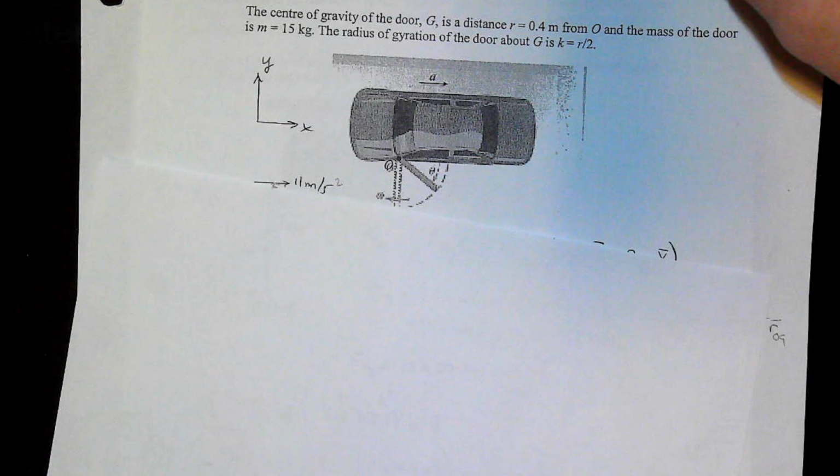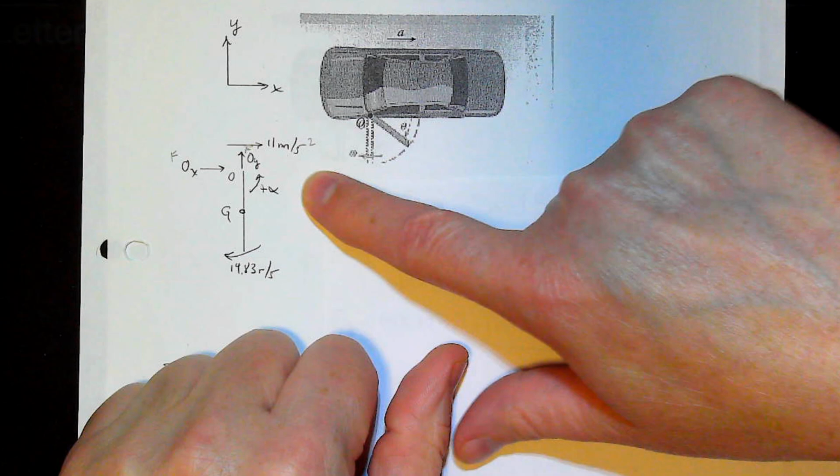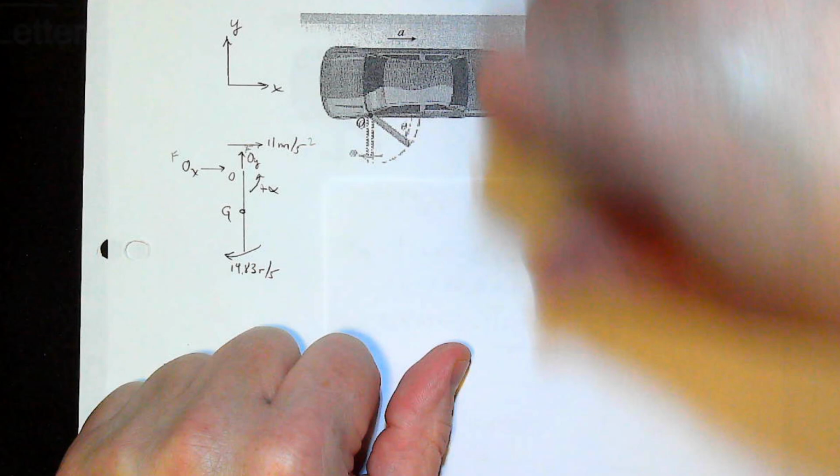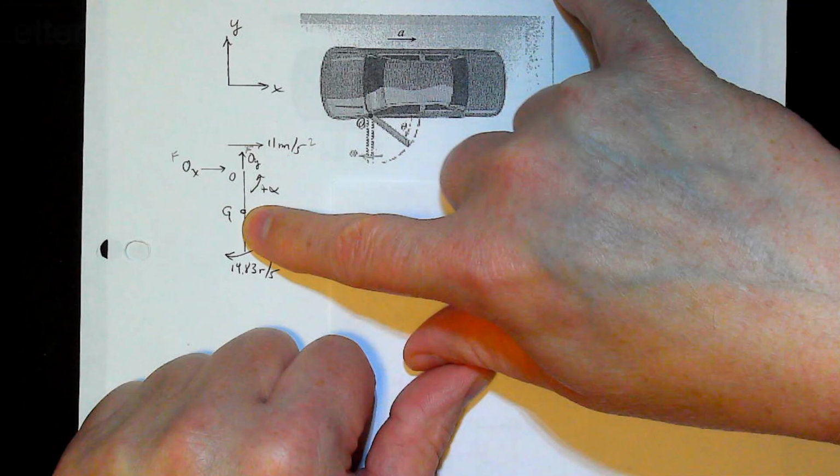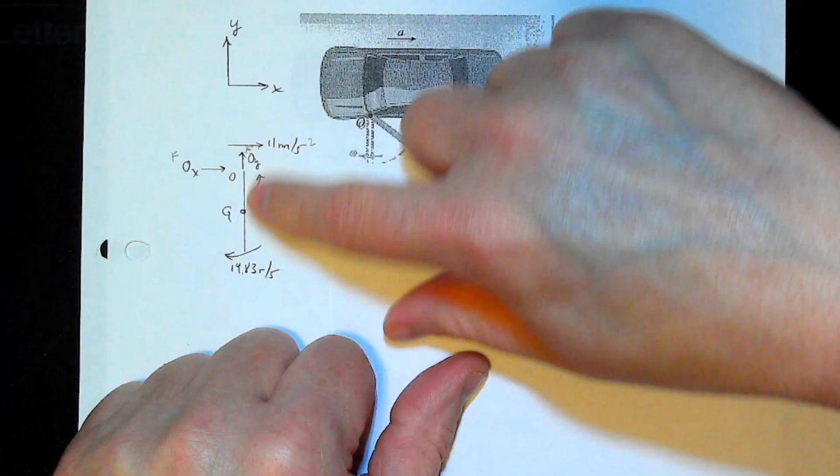And we're told when it gets to that 90 degrees, the angular velocity is 14.83 radians per second. So that's given. And we're also given some other information. The door is rotating, it has mass, so we're given its mass. We're told where the center of mass of the door is, 0.4 meters out from O. And we're given the radius of gyration. So with mass and radius of gyration, we can determine the mass moment of inertia.